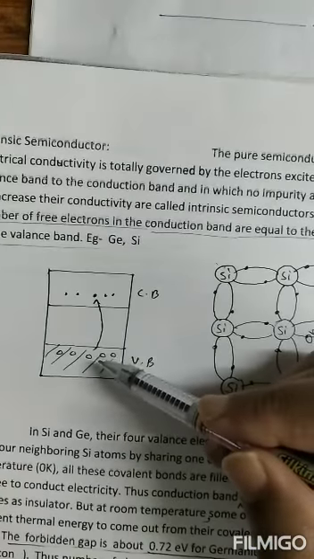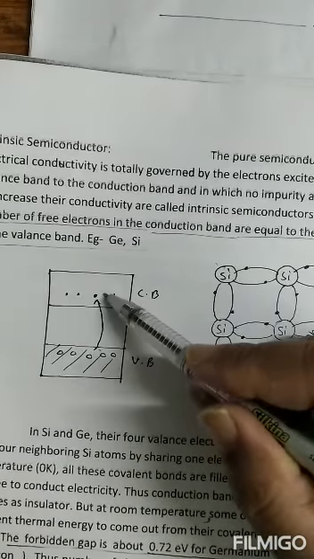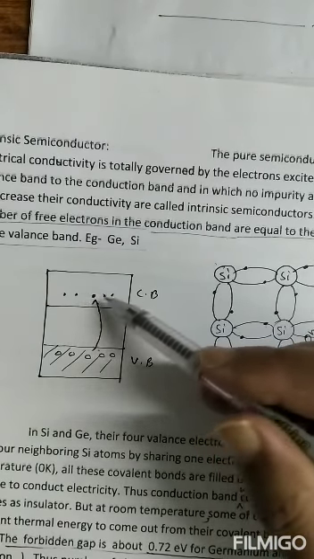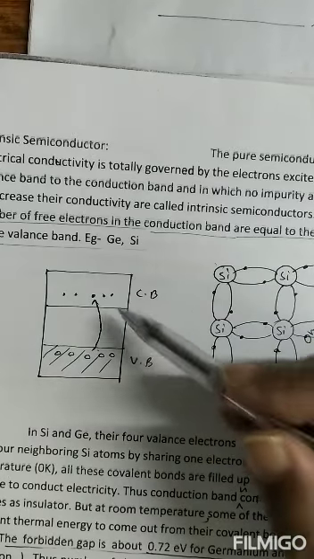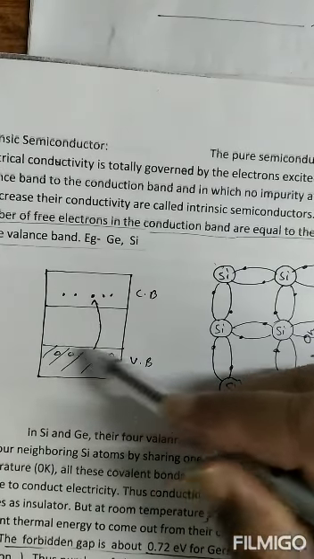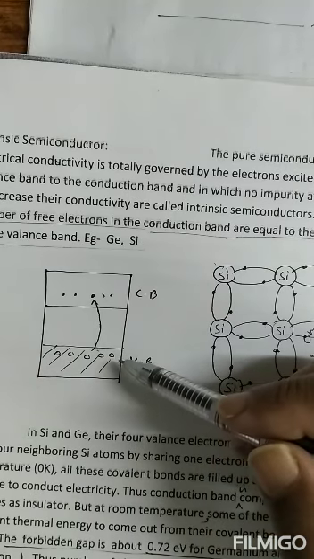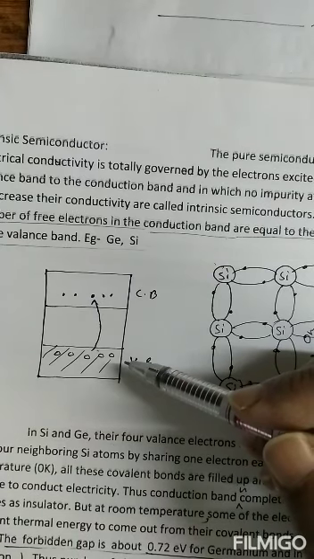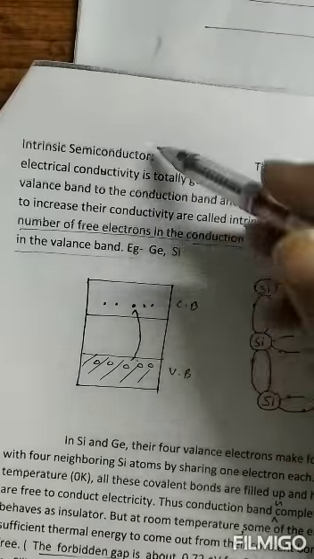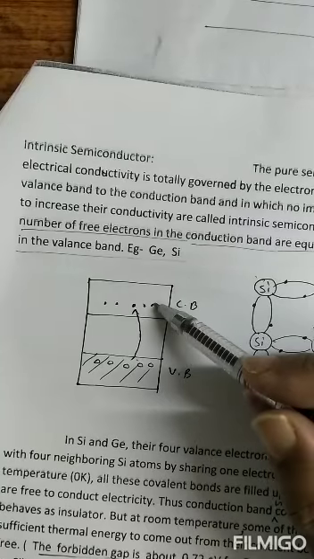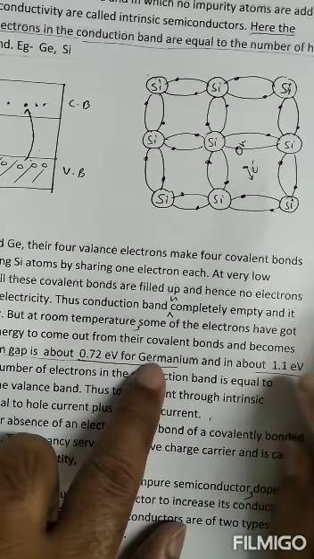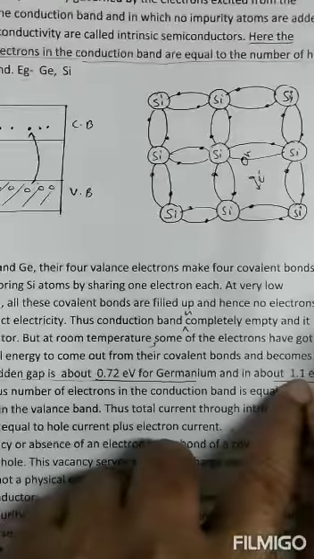That means when the electron jumps from valence band to conduction band, the number of electrons in the conduction band increases. That means more electrons are free in the conduction band. As a result, some deficiency appears in the valence band, and this deficiency of electrons in the valence band is called holes. So in a pure or intrinsic semiconductor, the number of free electrons is equal to the number of holes. And this gap is of the order of 0.72 electron volt for germanium and 1.1 electron volt for silicon.